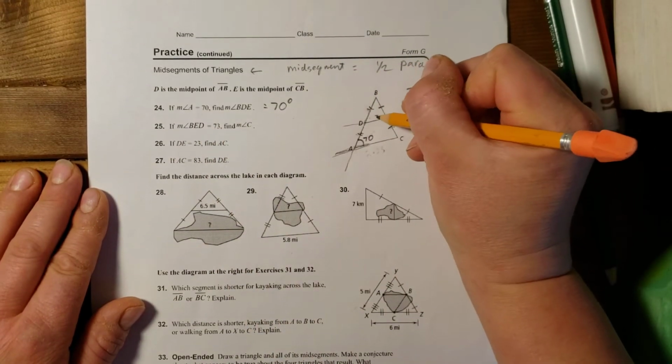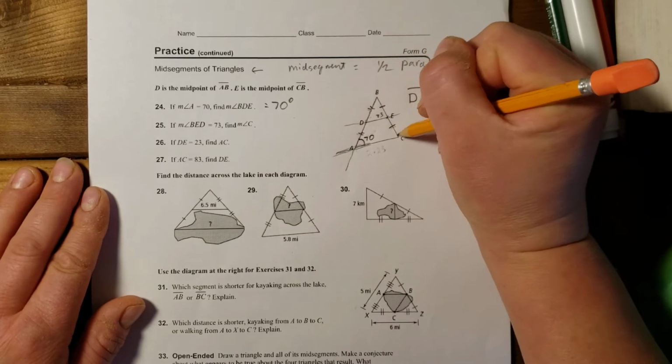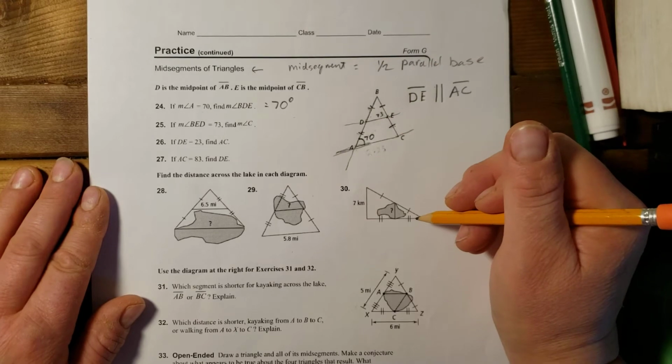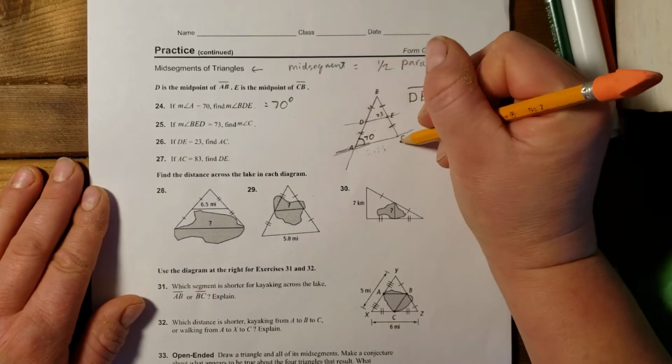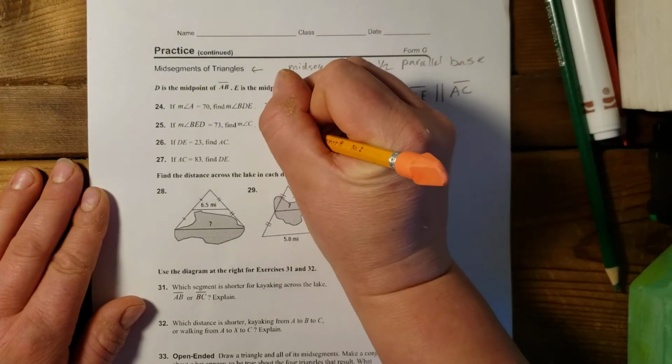All right, BED is 73. So what's this measure? Same thing. If these are parallel lines, which we know they are, because that's a property of the midsegment, and this line crosses through it, then these two are corresponding angles, so this is also 73 degrees.